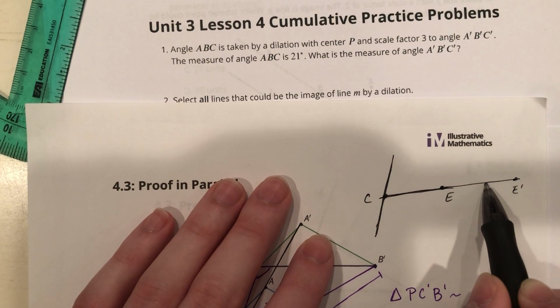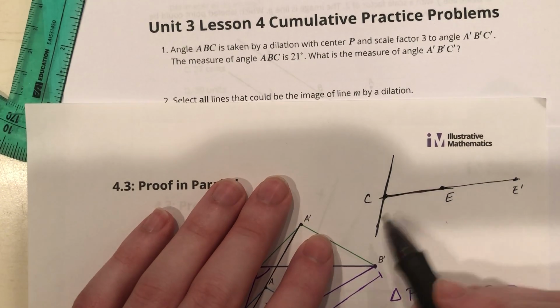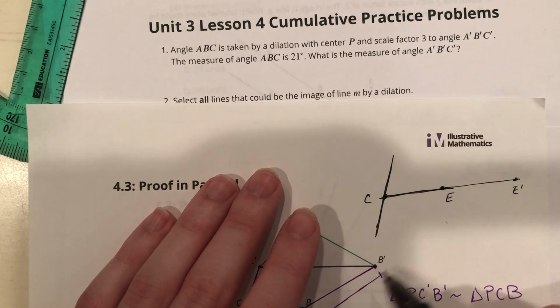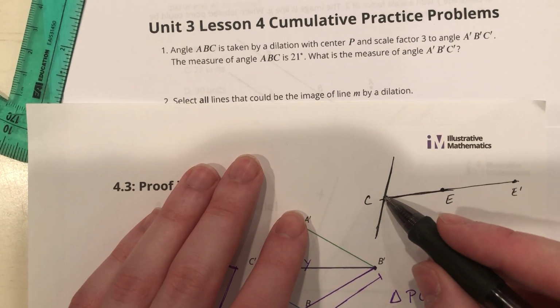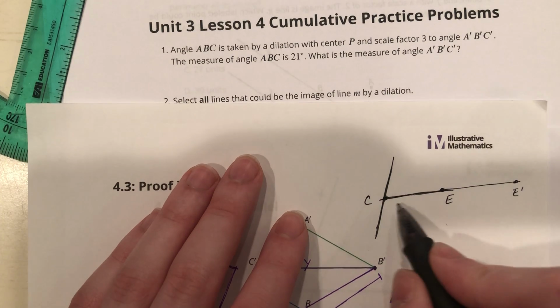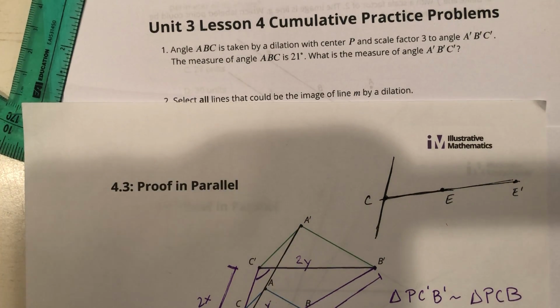Lines that are right on top of each other are not considered parallel. So it's very important that when you are talking about corresponding line segments that are parallel, the center of dilation cannot be on the line. Because right here I just get the same exact line, which we don't call identical lines parallel lines. Parallel lines cannot intersect. So really the thing to remember from this, if you remember anything, is that when the center of dilation is not on the line and you dilate, that resulting line will be parallel to the original line.